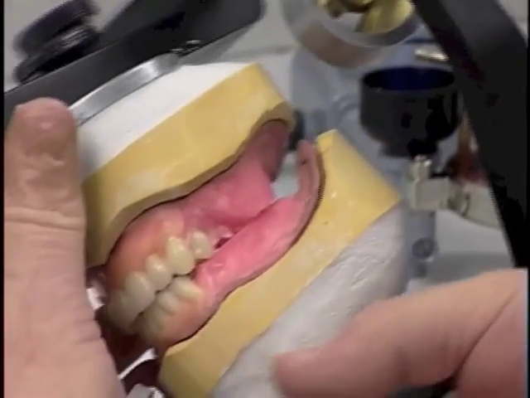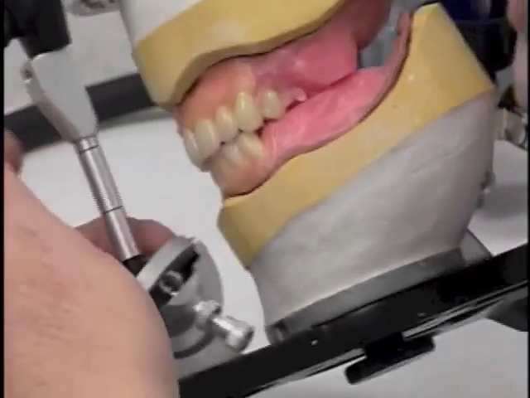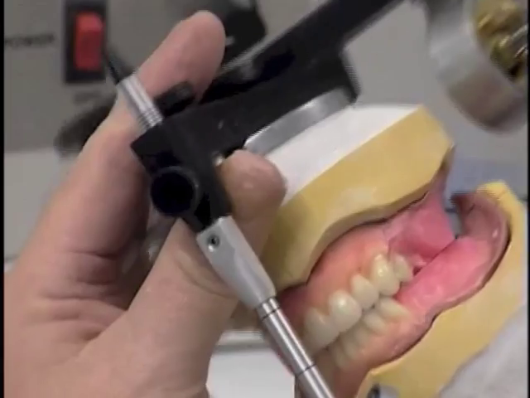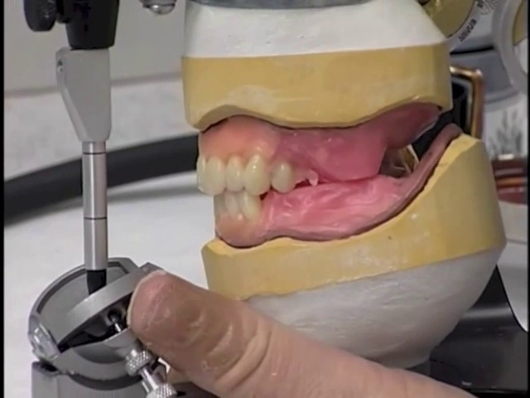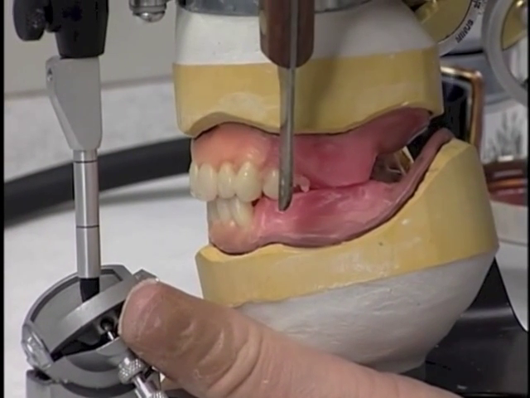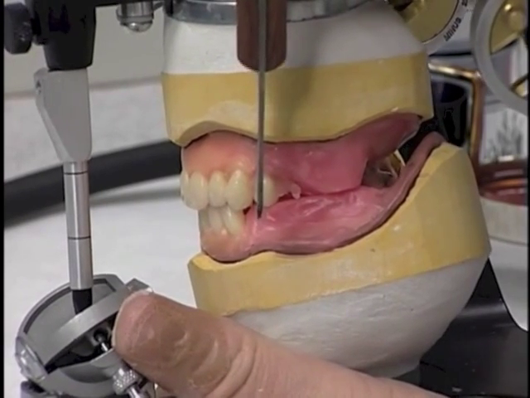Now its vertical height is much more compatible. It's about the same height vertically as the canine. Looking at it from a straight side view like this, we would like the long axis of that premolar to be perfectly vertical, and it appears to be at this point.